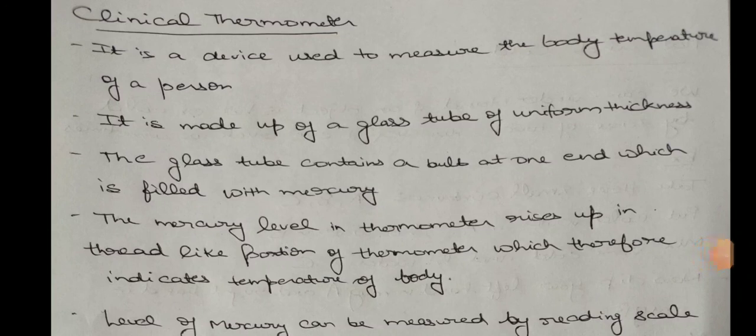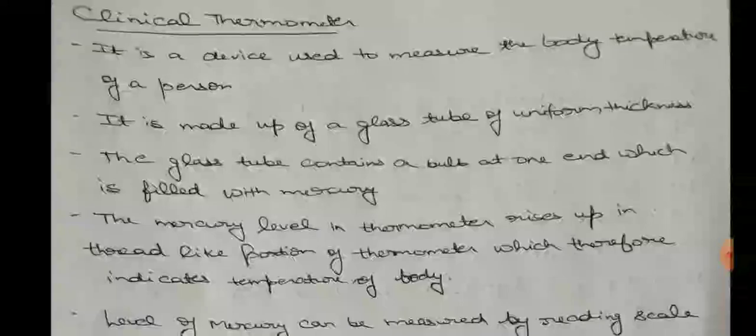So students, now let's discuss one kind of thermometer, that is a clinical thermometer. Okay, you all might have seen a clinical thermometer. Let's look at its properties or its features. First point, it is a device used to measure the body temperature of a person. Okay, second, it is made up of a glass tube of uniform thickness, means the thickness is the same throughout. It is made up of a glass tube.